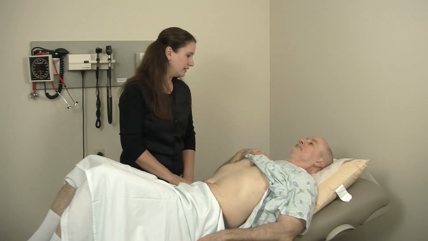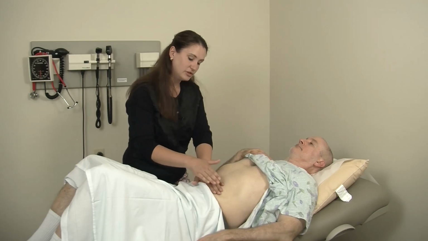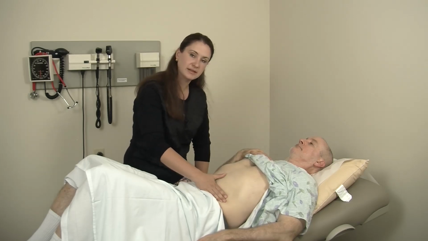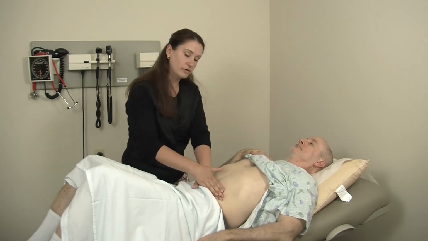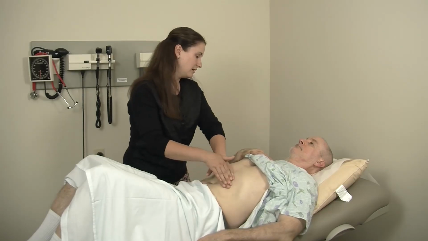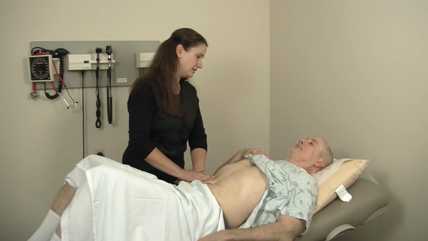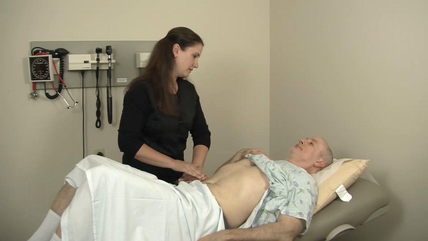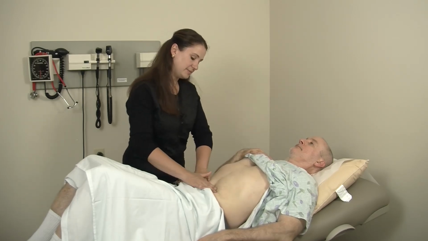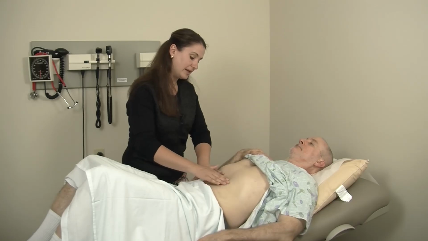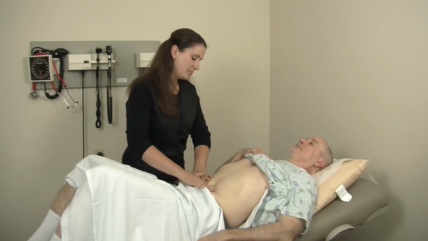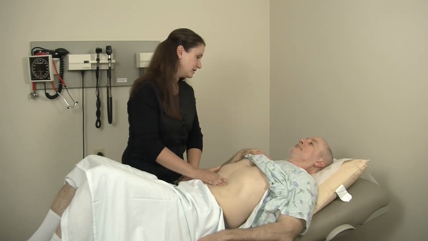Next, I'm going to palpate a little bit deeper. You can do this with one hand, just pressing deeper into the abdomen, or you can do it with 2 hands. Again, making sure that you watch the patient and monitor them for any signs of discomfort. I'm going to pay special attention to the umbilicus or the umbilical area, palpating for any masses or hernias in that ring.